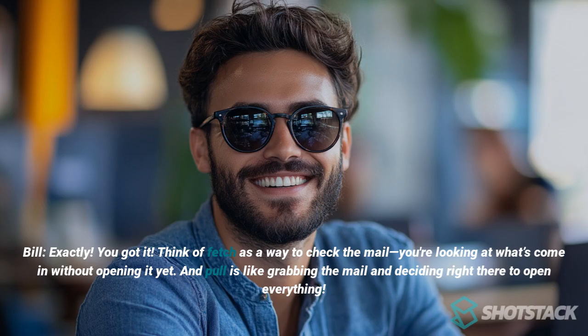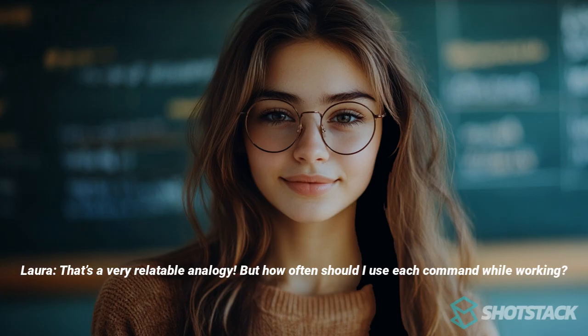Exactly. You got it. Think of fetch as a way to check the mail. You're looking at what's come in without opening it yet. And pull is like grabbing the mail and deciding right there to open everything. That's a very relatable analogy, but how often should I use each command while working?